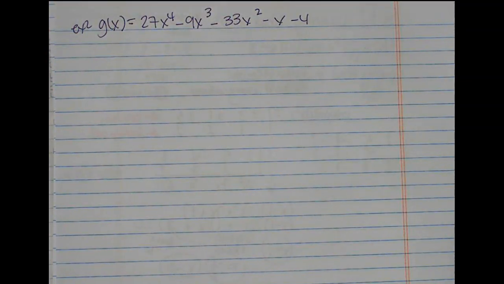This is a 4th degree polynomial. It should have 4 little groups of factors. I can't guess what they are, but I can make a list. You start with a list.